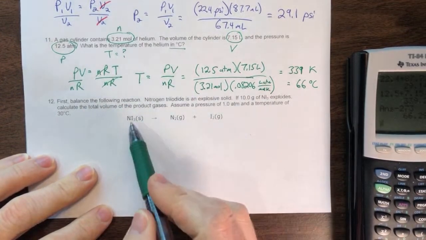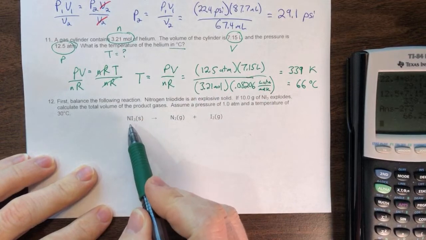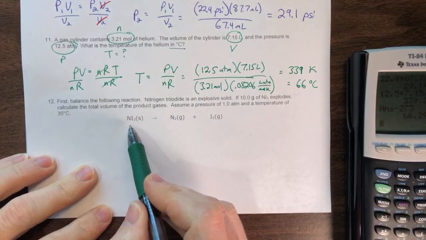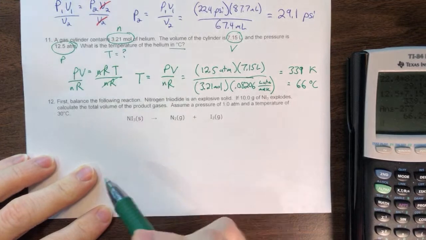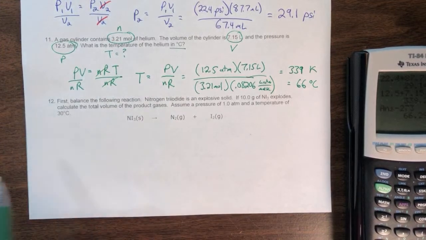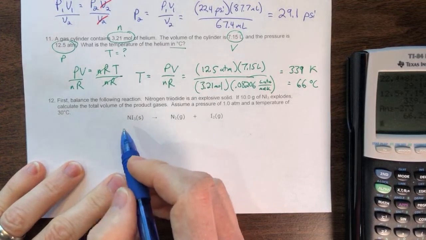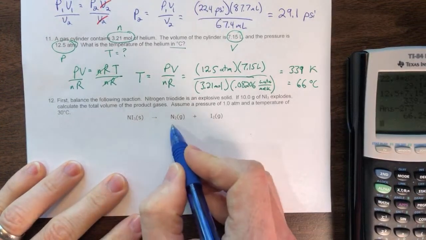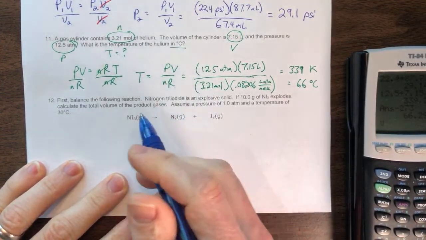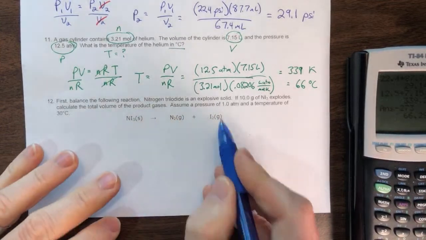So we have this reaction. This is nitrogen triiodide, which is an extremely explosive solid. It's kind of interesting to work with. I've used it before, made it before, kind of crazy stuff. Nitrogen triiodide, when it decomposes, when it explodes, turns into nitrogen and iodine.